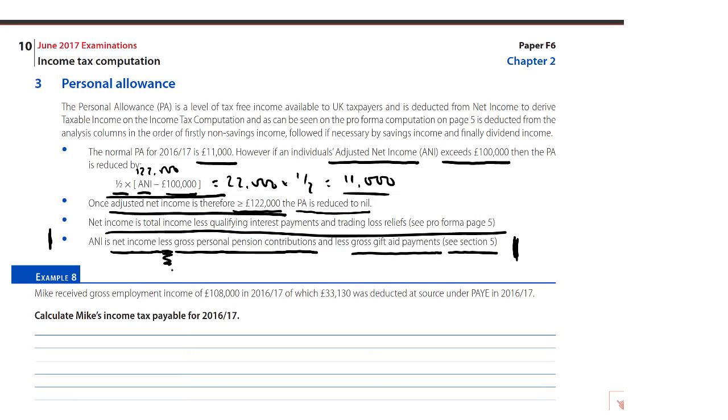If, as we've said, we go above £122,000, then there's no calculation to do because the personal allowance will be zero. It will have been abated, it will have been reduced down to zero.